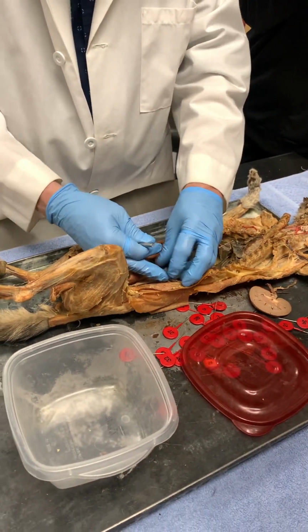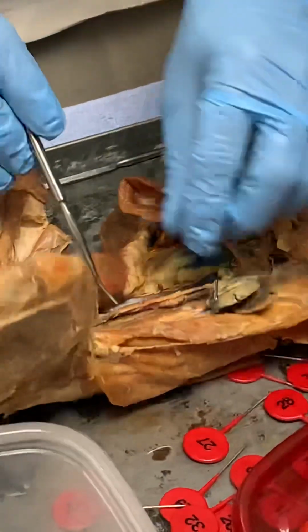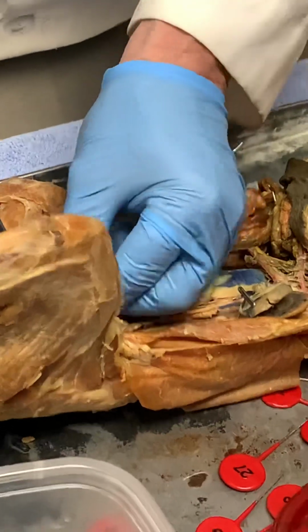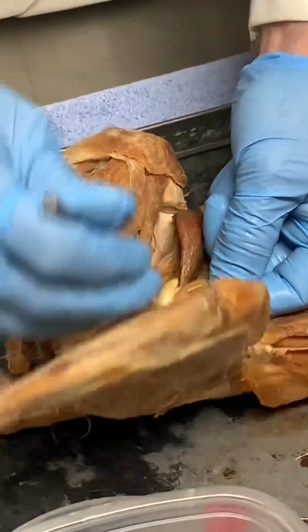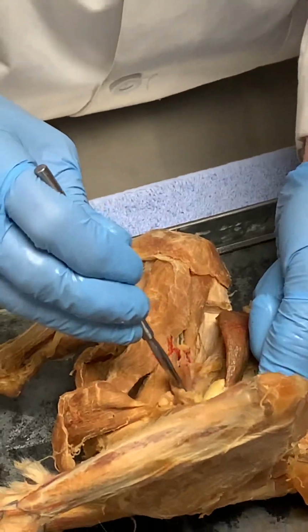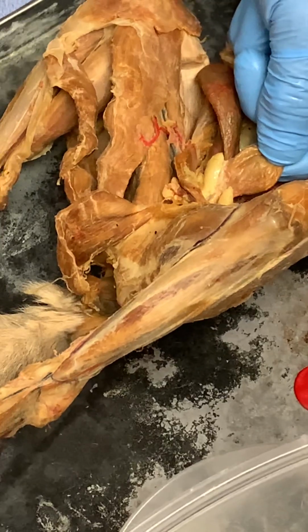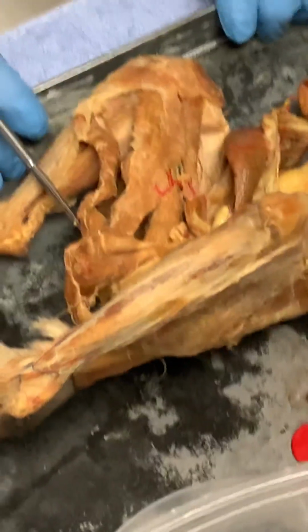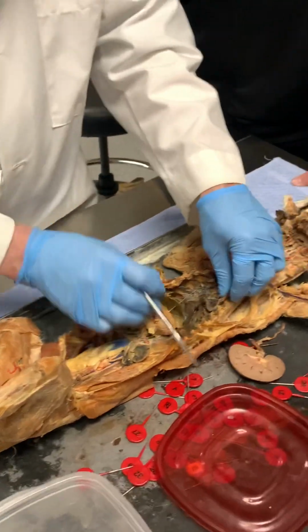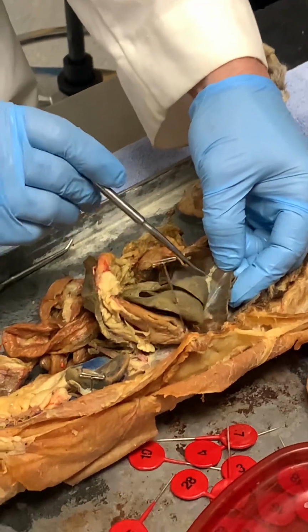So from here, you have the ureters. And the ureters on either side will go to the urinary bladder. Okay. And from the urinary bladder right here, that is the urethra. Let's see if I missed anything here. Diaphragm is up here. That's where the falciform ligament is attached.